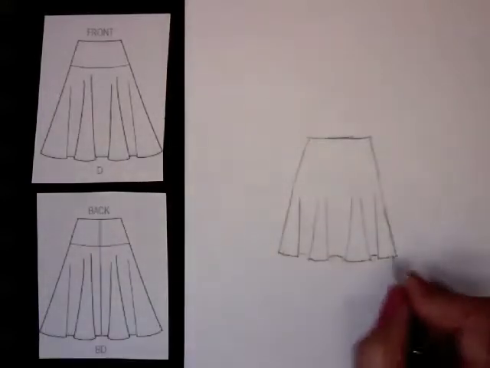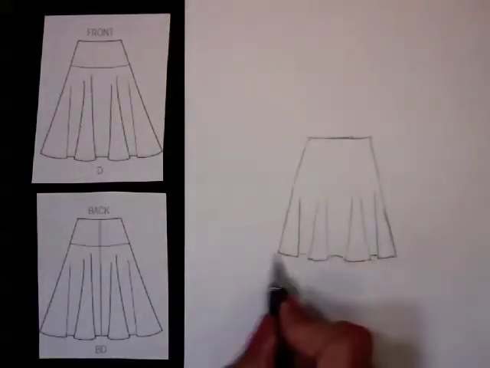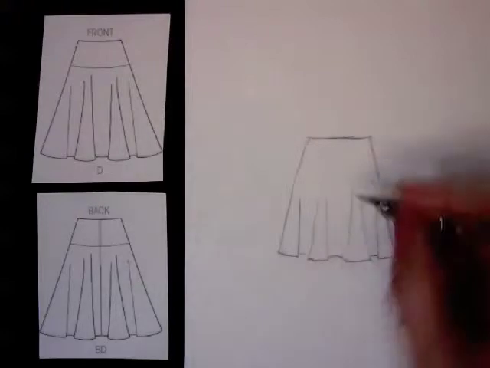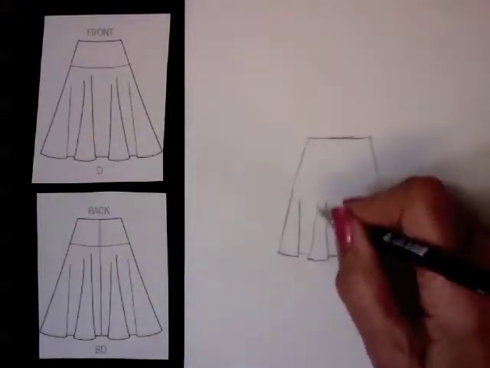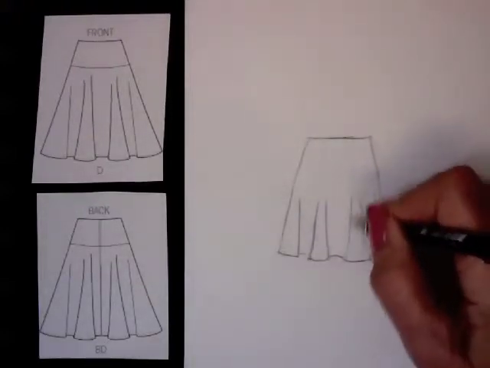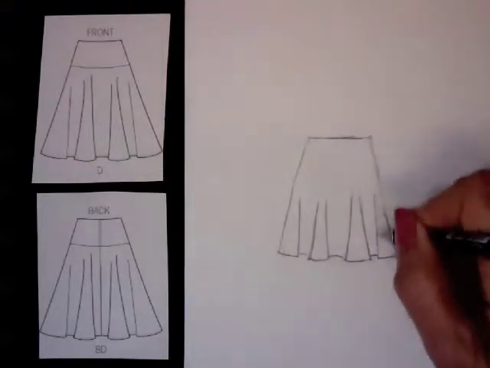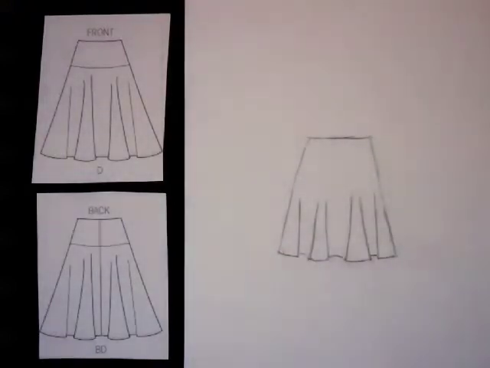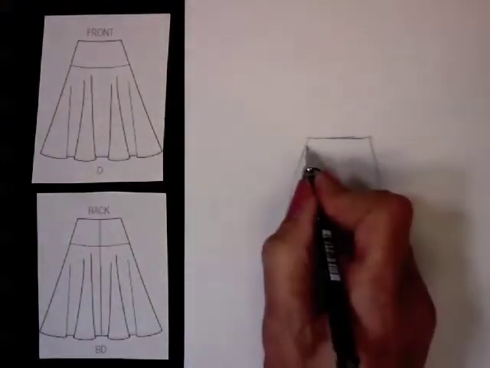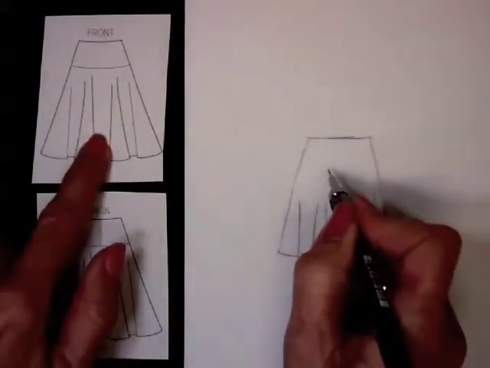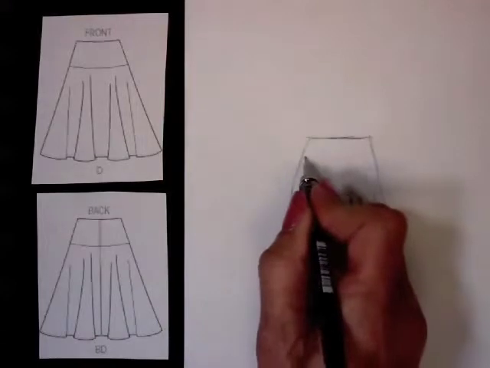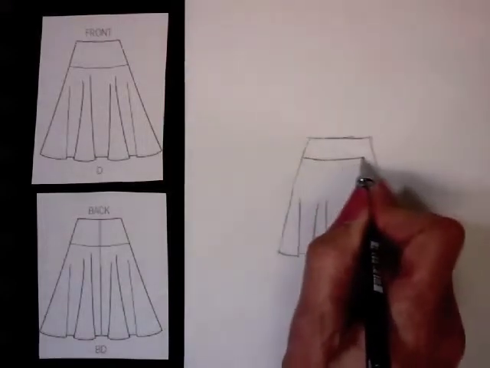So when you are drawing your flats, be sure that your sides are even. These should fall towards the center. The closer they get to the center, the straighter they're going to fall. And that's how you do a flared skirt. Now, if I wanted to put a waistband on it, I could draw it up here. If I'm looking at my drawing here, I could put my little yoke in there.